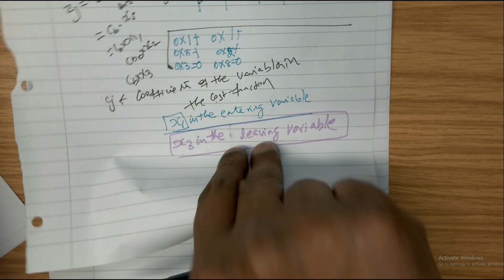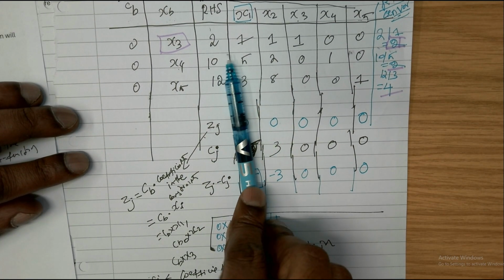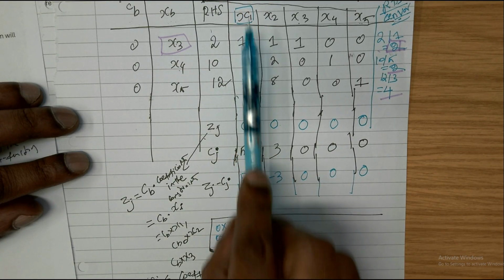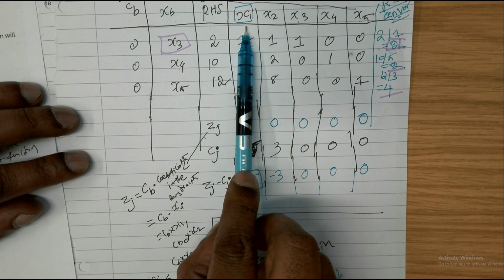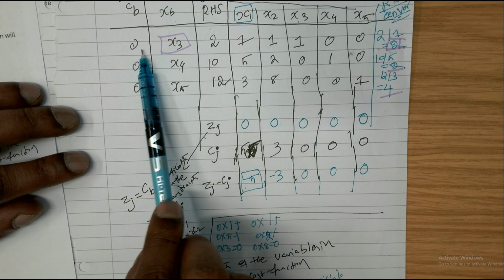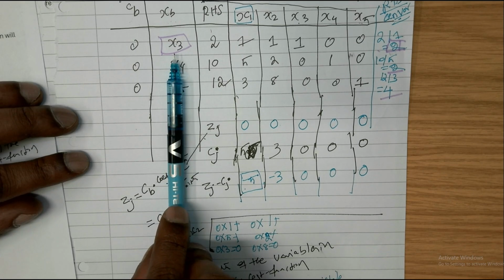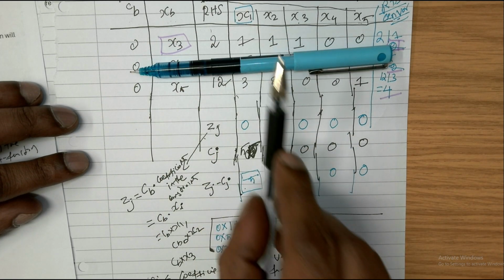So the pivot element is the point of intersection of the column that corresponds to the entering variable x1, and the row that corresponds to the leaving variable x3.